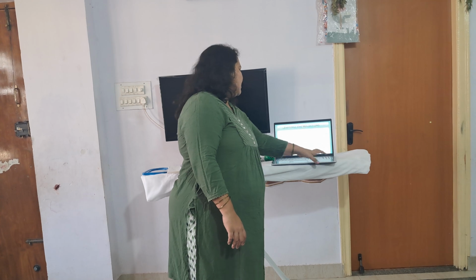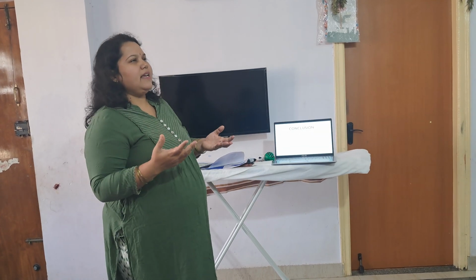Now, further impressions: digital tools like animations. I want to create some simple animations so that they can create more. GeoGebra has been used for that. Simple animations will be there. They can see the line of symmetry and rotational symmetry, which enhances their visualization so that they can learn more.